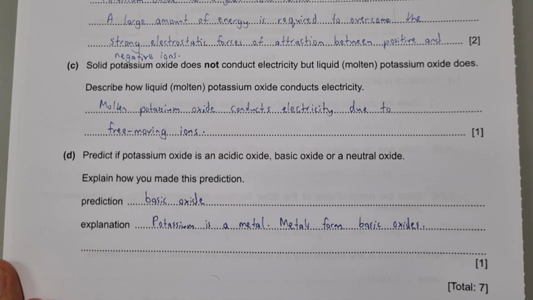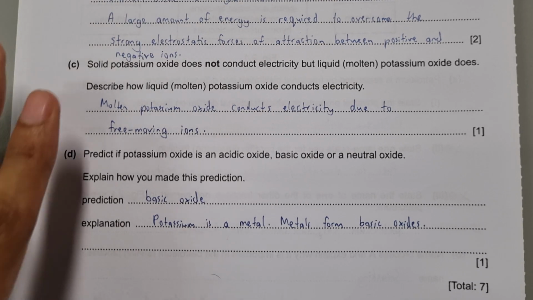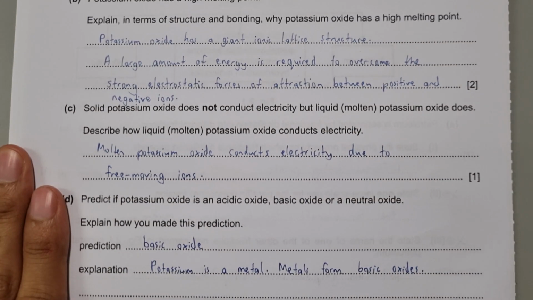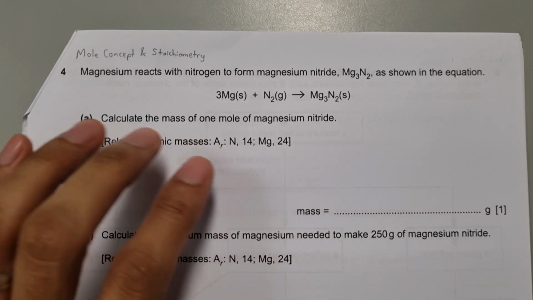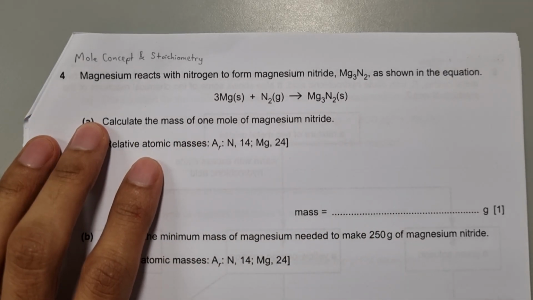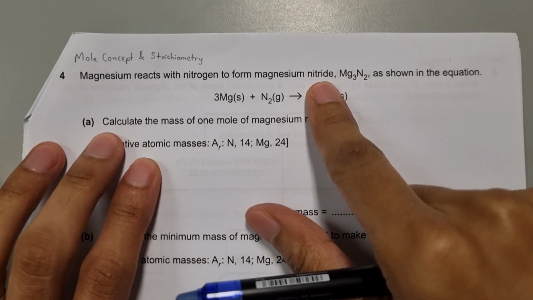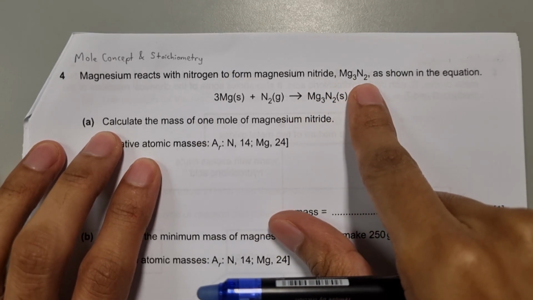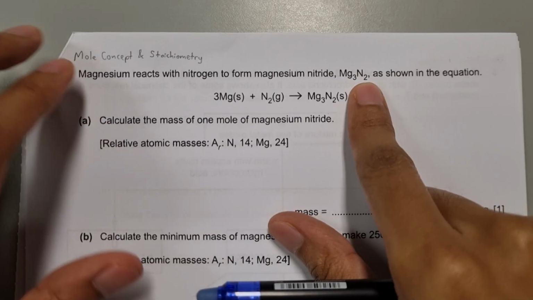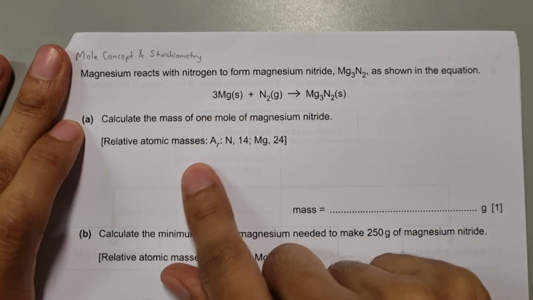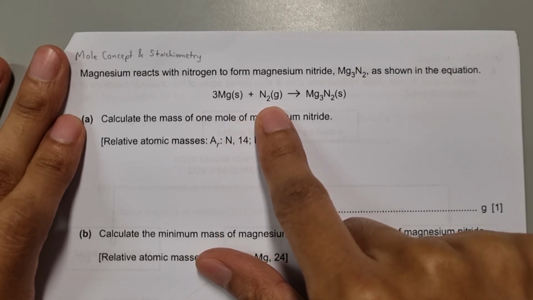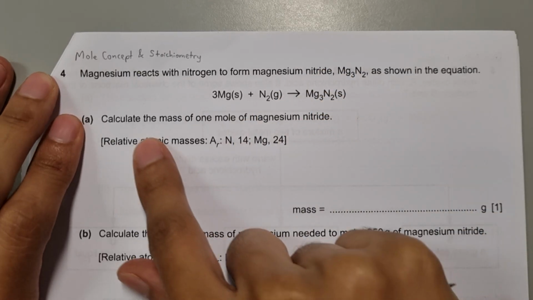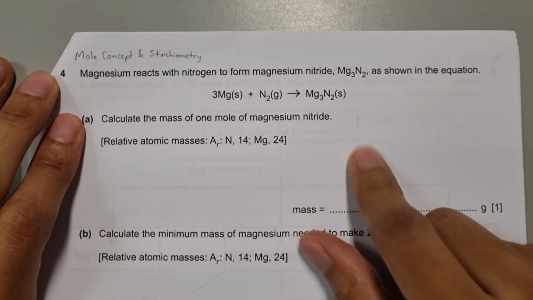So this is question 3, 4 marks of which is memorization. Next we have mole concept and stoichiometry. Magnesium reacting with nitrogen to form magnesium nitride. Take note, this is not nitrate, this is nitride. As shown in the equation, 3 moles of magnesium reacts with 1 mole of nitrogen molecule to form magnesium nitride. Calculate the mass of 1 mole of magnesium nitride.